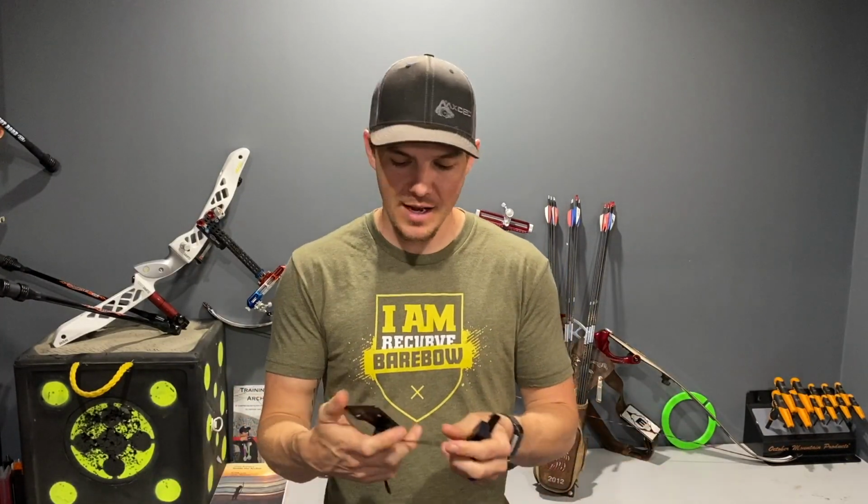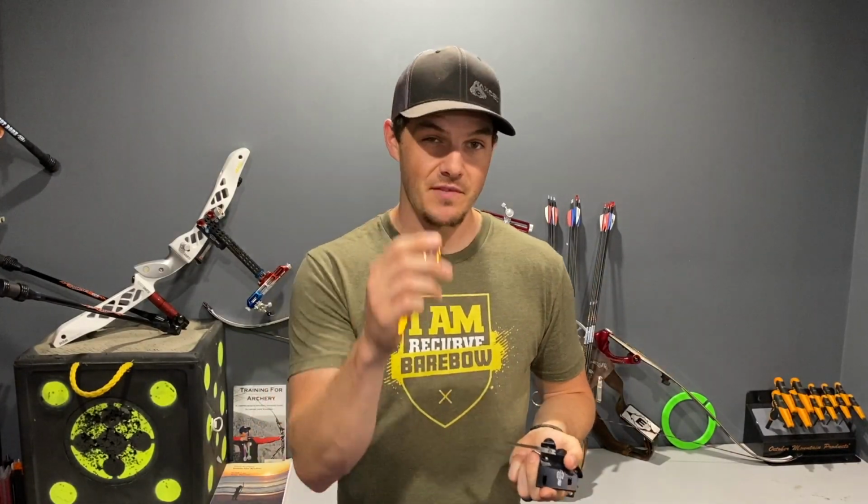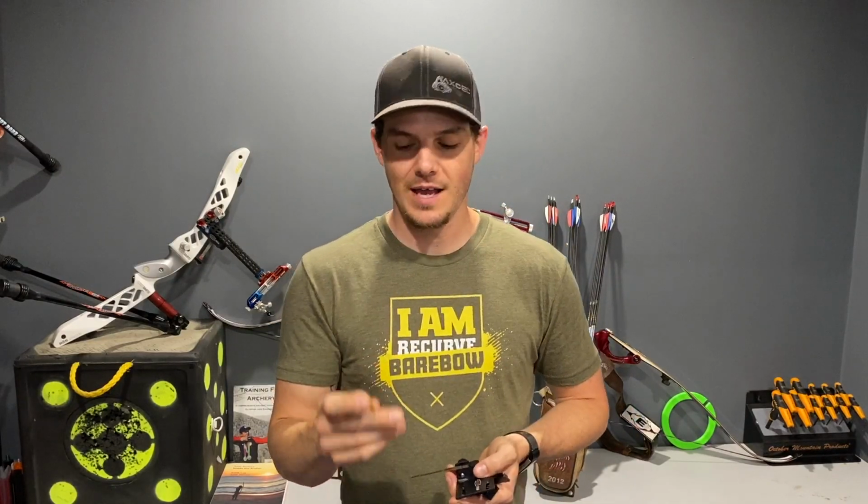So I've had a lot of questions specifically about different types of clickers, which ones to use for different styles of shooting or different age groups and brackets. And basically there's a lot of differences in some of them and some things to look out for. And ultimately I'm just going to go over the basics of each different type and benefits to each.